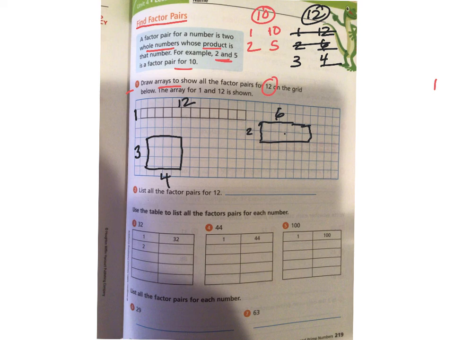Well, we already did that right up here, but we can write them again. So I have 1 and 12, comma, then I have 2 and 6, comma, and my last one is 3 and 4. So I listed my factor pairs.